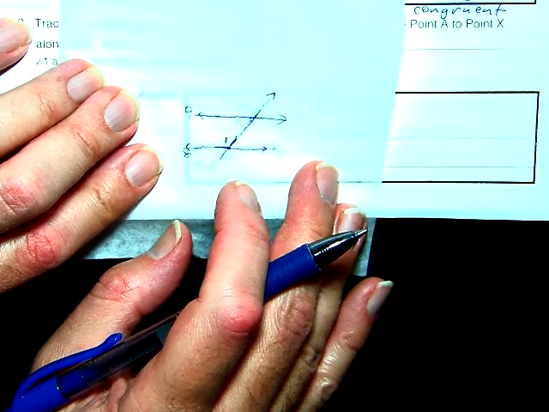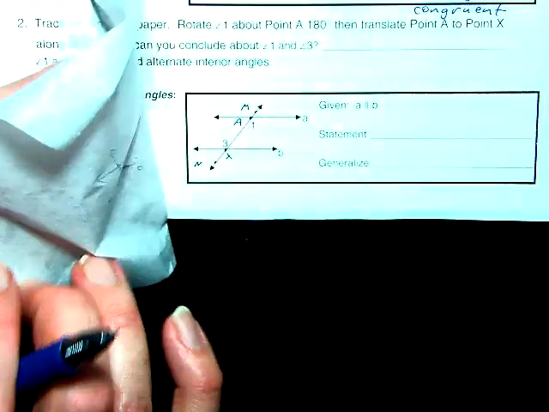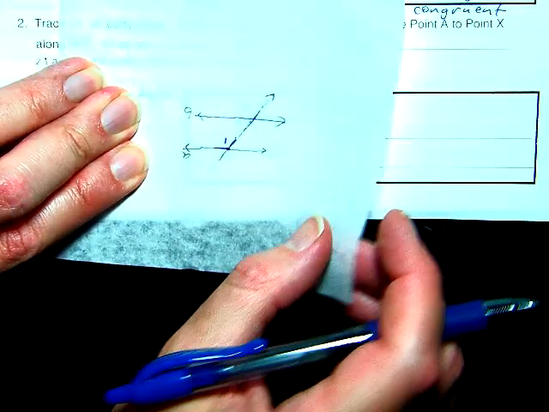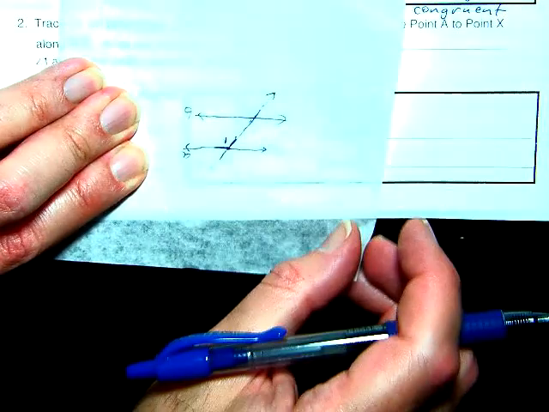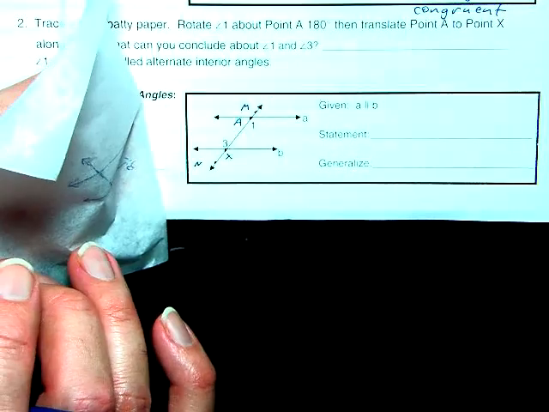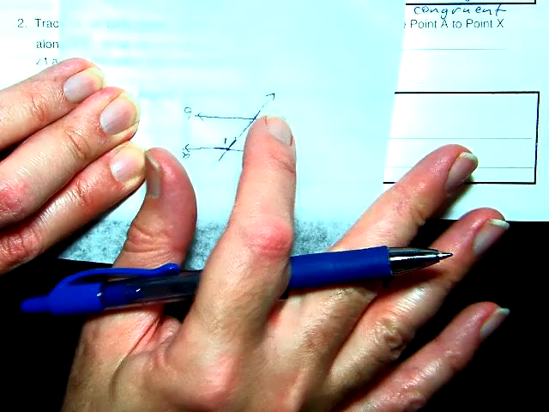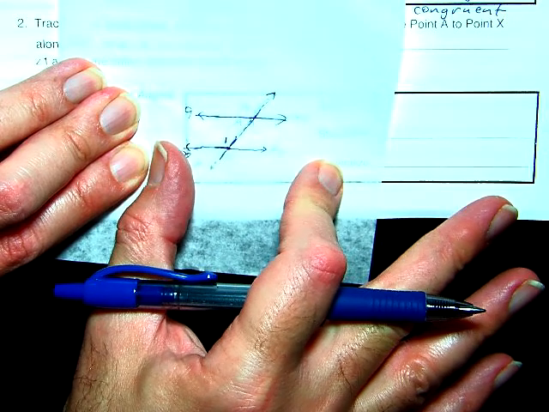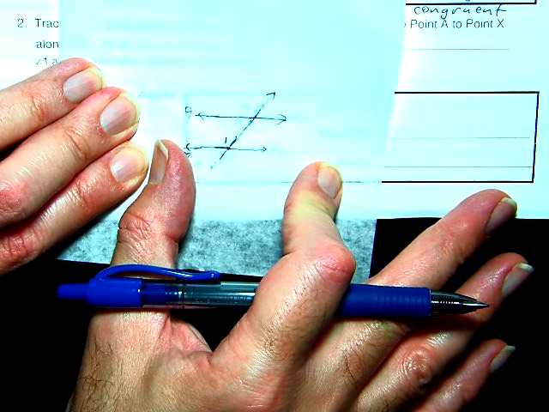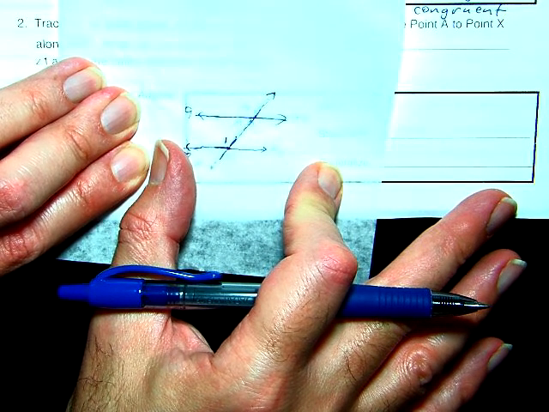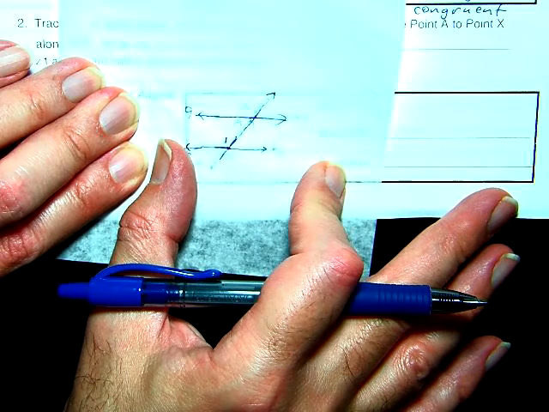Well, take a look. Now angle 1 and angle 3 are lying right on top of each other, aren't they? And in fact, they're congruent. As you can see, they certainly look congruent, very close to it at the very least, and we will be proving soon, in a couple of days, that actually they are congruent.